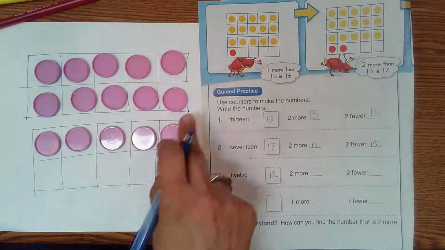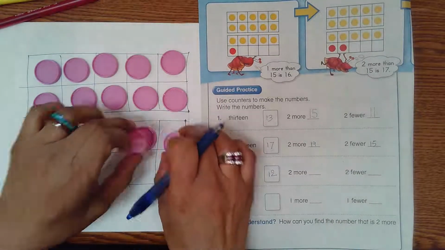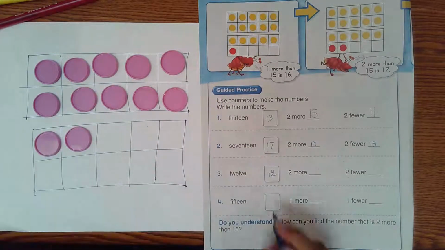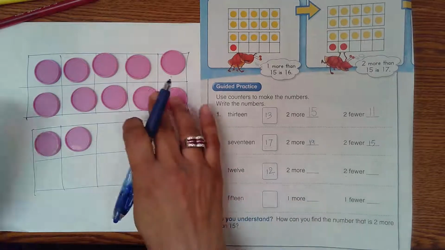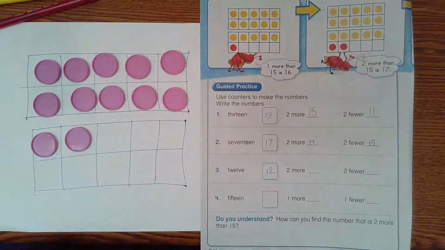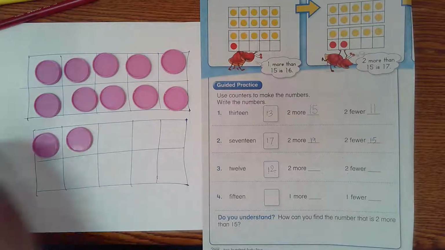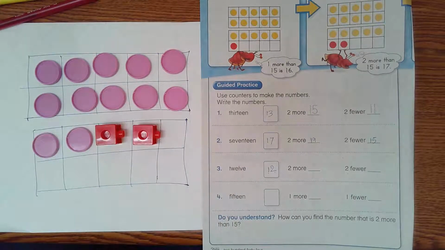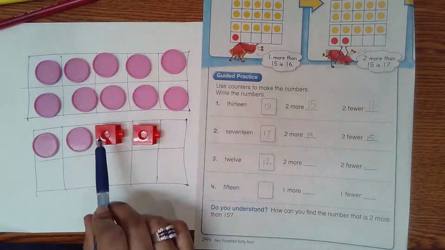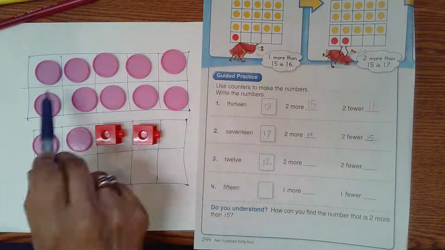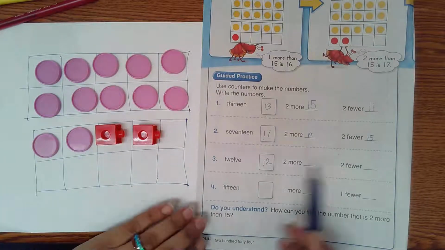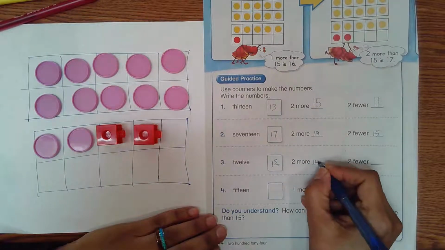That means I have to show 12 in my 10 frames. So I know 12 means 10 and 2 leftovers. Here's my 10 and these 2 leftovers. So 12. Now 2 more than 12, I'm adding 2. 12, 13, 14. 10 and 4 leftovers, so it's going to be 14.